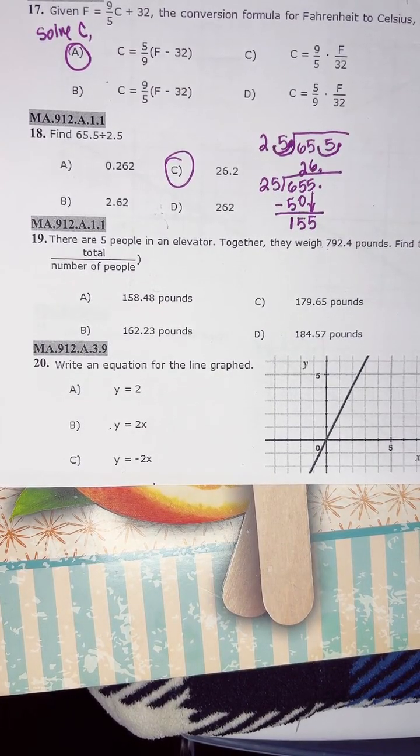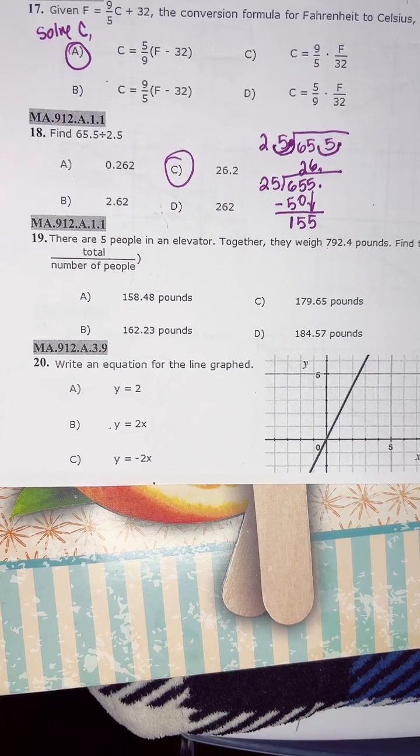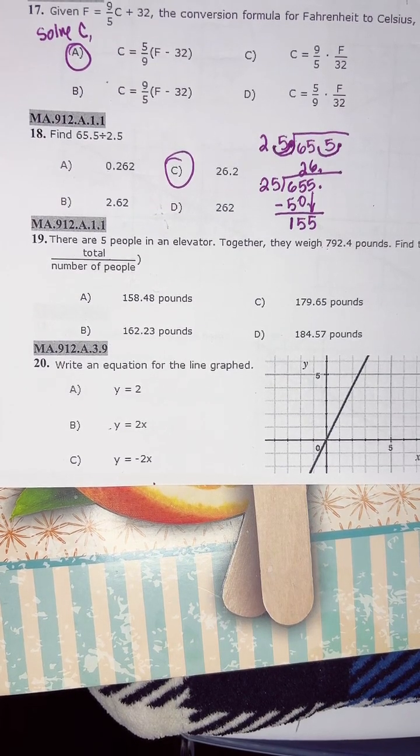We are going to be continuing with Accuplacer math. So it's a little bit of algebra, a little bit of geometry, a little bit of everything.